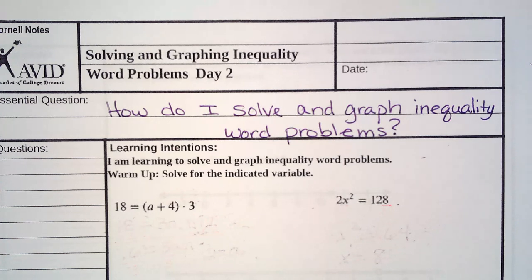Today we are continuing to solve and graph inequality word problems. So your essential question is, how do I solve and graph inequality word problems? Your learning intention, I am learning to solve and graph inequality word problems. You've got 2 warm-up questions.